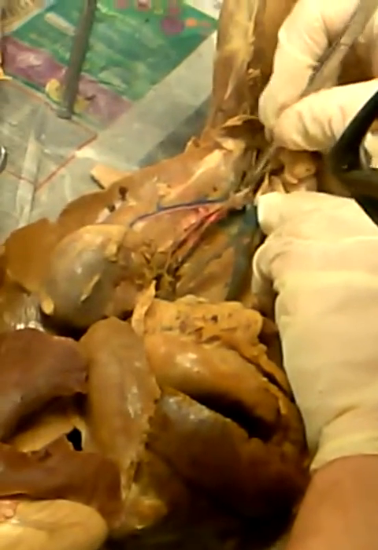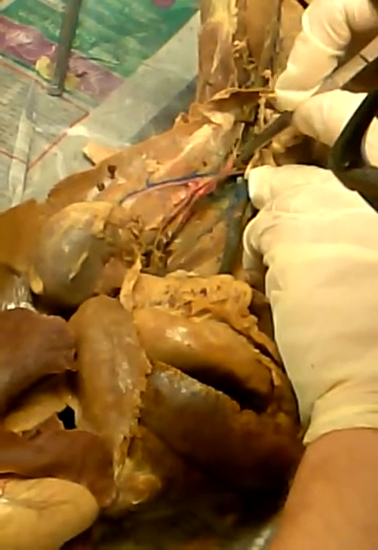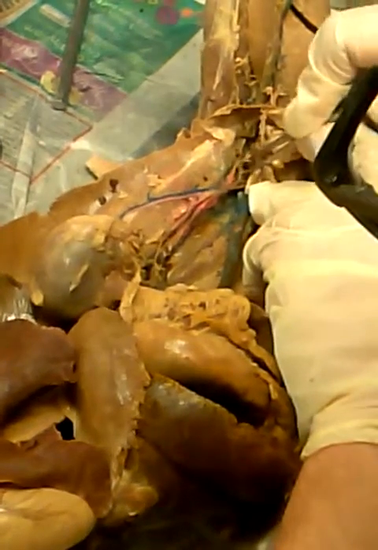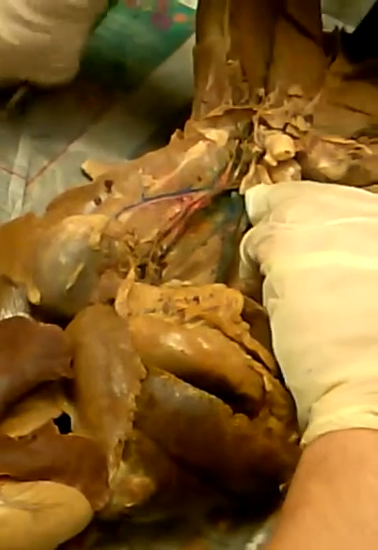Okay, now when we go down in here, okay, you should easily here be able to see where the abdominal aorta branches. Okay, this one right here is the external iliac artery.